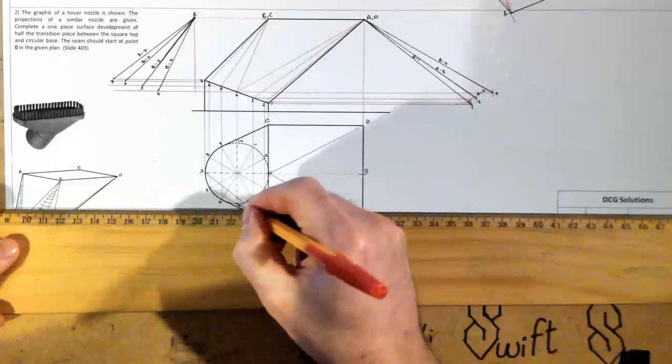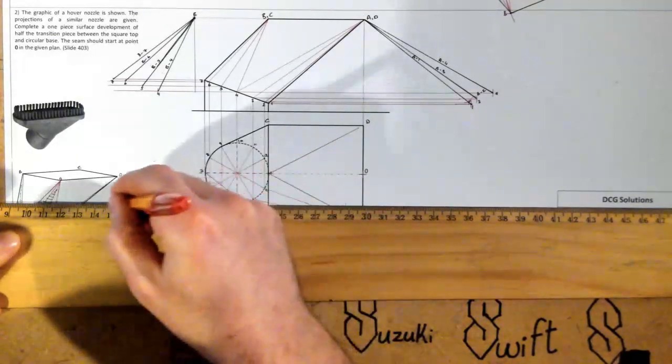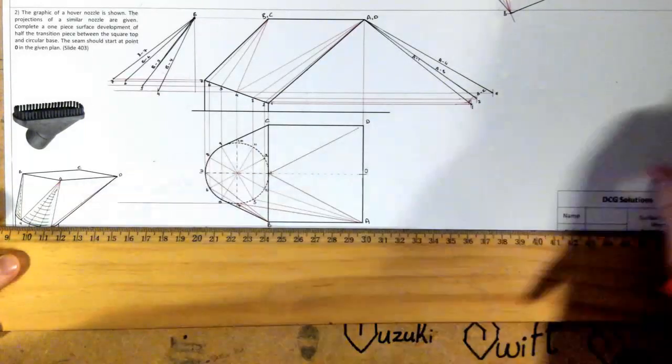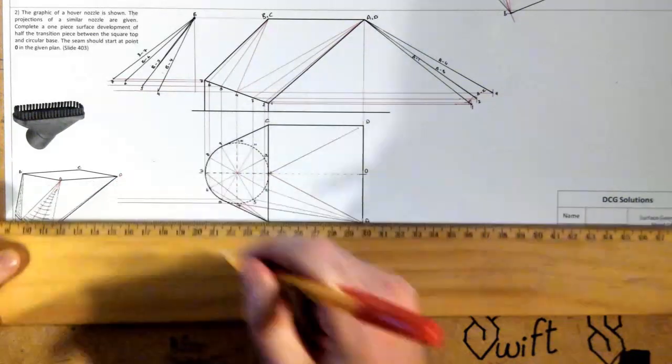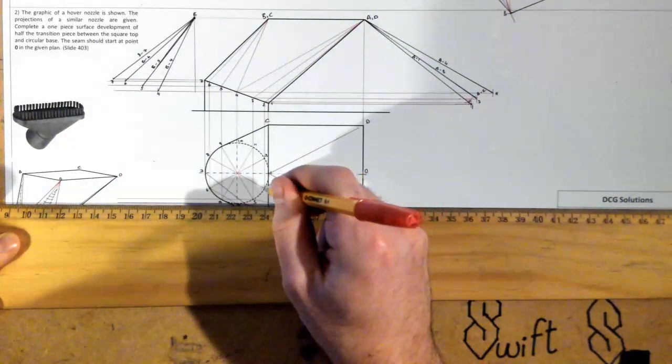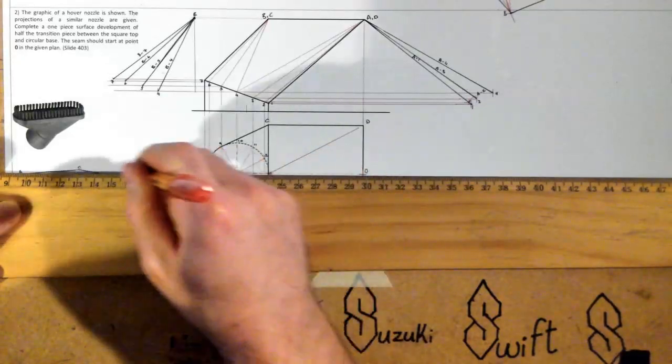So I know my 4, I only need the 1 to 7. So I know my 4 is out here somewhere. I'm just going to project it out. I know my 5 is going to be out here. I'm sorry, my 3 and my 5. My 2 and my 6. And my 1 and my 7.